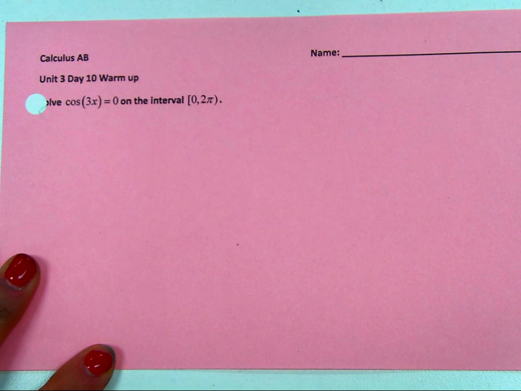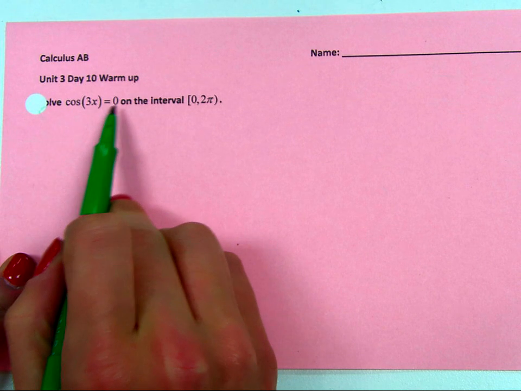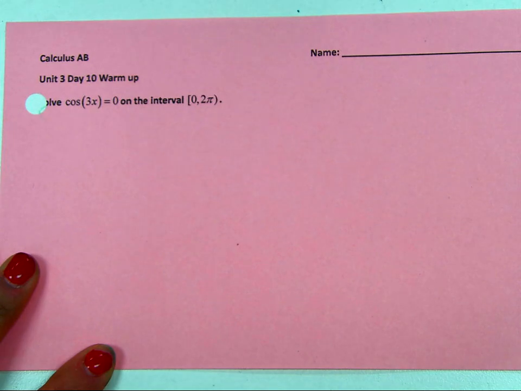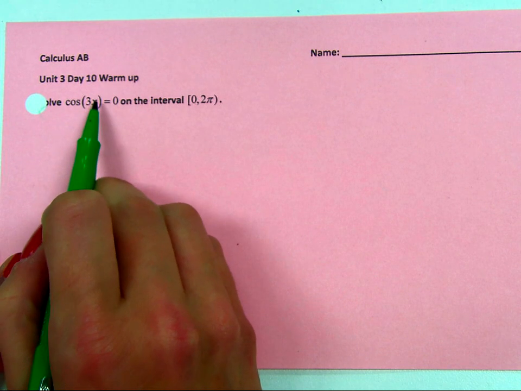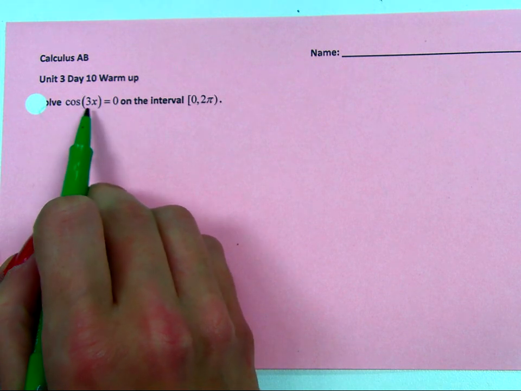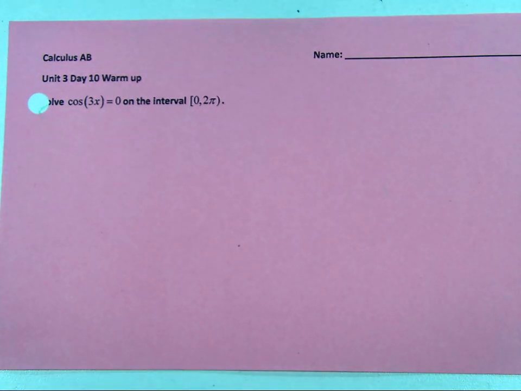And normally this would look like a pretty easy unit circle problem. You know, where is the cosine equal to 0? However, it's a little bit trickier than that just because we have this 3 in here. It's really what angle could we take and multiply it by 3, and that angle has a cosine value of 0. So you kind of got to make it a little bit easier on yourself.